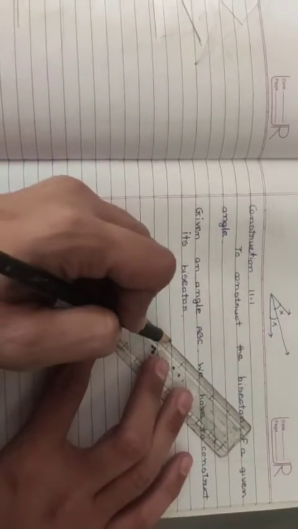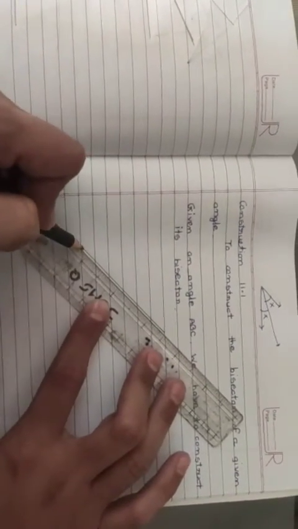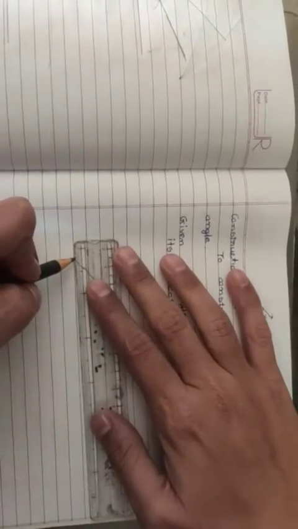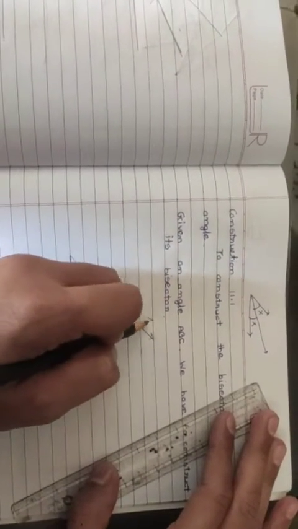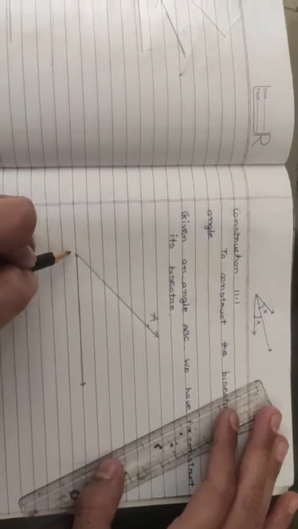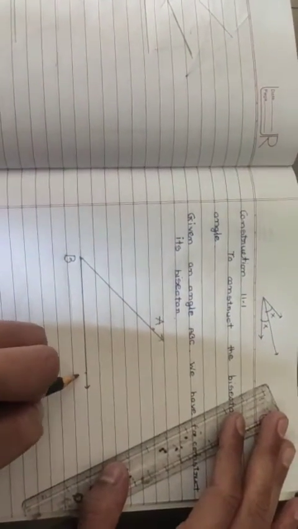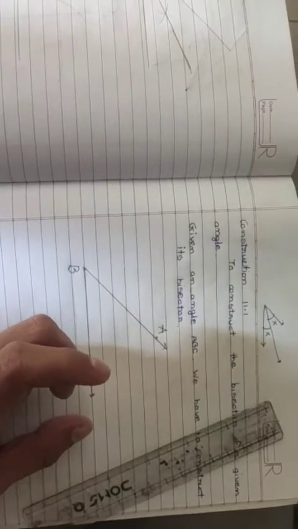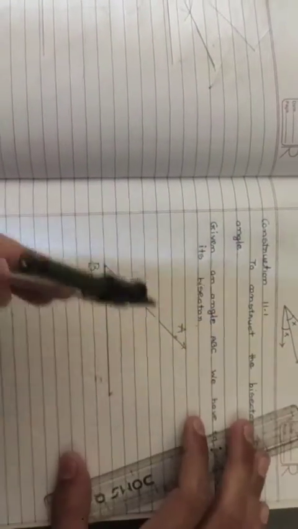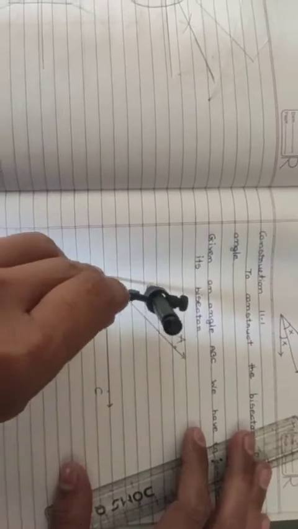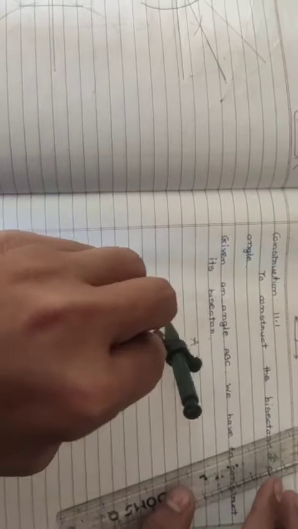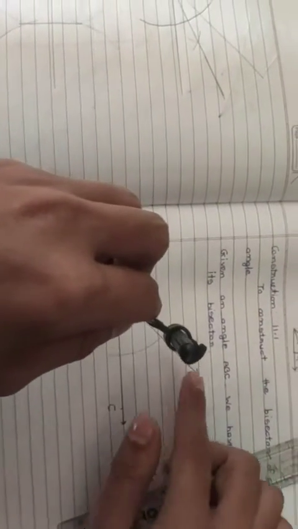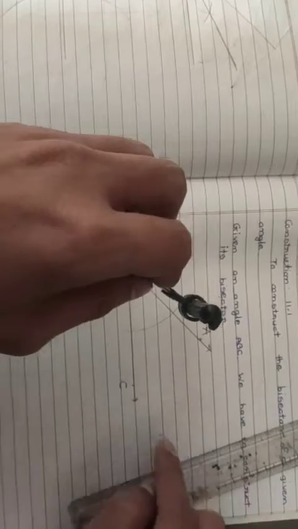We have to take one angle and draw the bisector of it. So I will take one angle, angle ABC, right? Now we have to draw the bisector of this angle. First of all, you have to take B as a center, and from a random radius you have to draw one arc which intersects the two arms BA and BC.